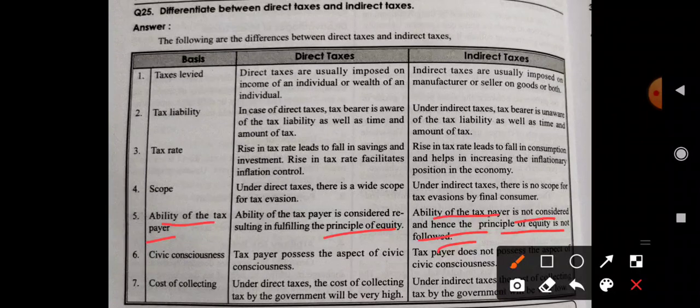I'll tell one example. If total income is exceeding 50 lakhs, surcharge will be paid at 10%. If it increases above 1 crore, up to 2 crores, you will pay 15% surcharge. If it is less than that, you will not pay tax.